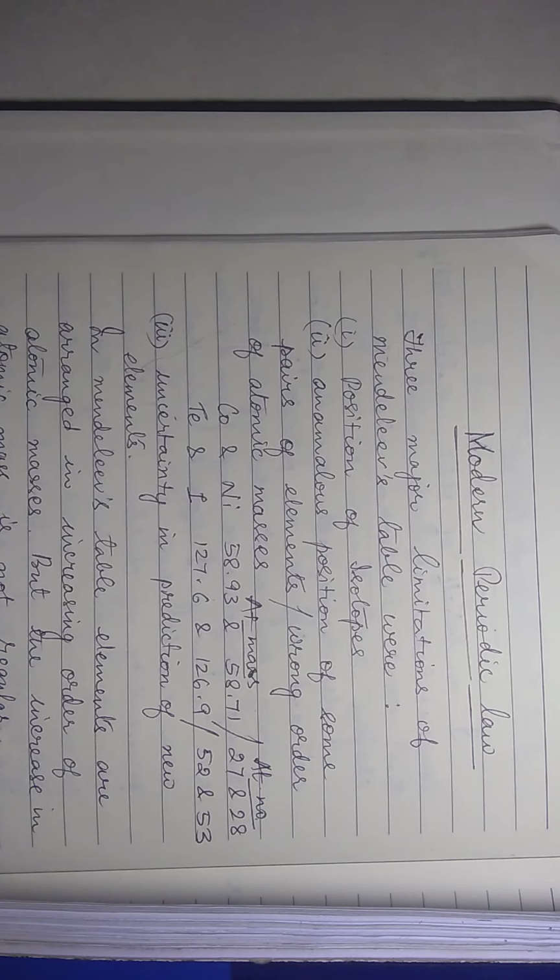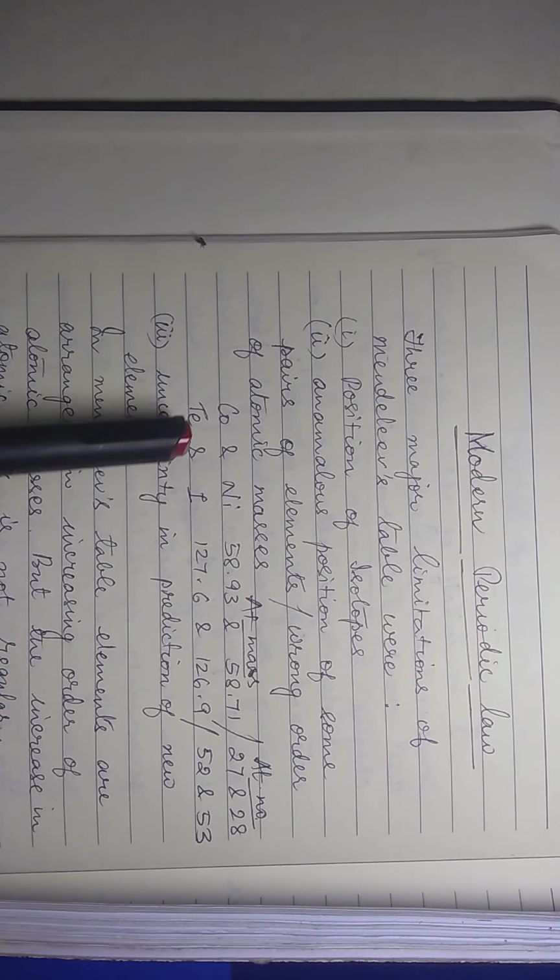Yes, children, we saw about Mendeleev's periodic table, its merits and demerits, all that we saw, is it not? And there were so many demerits which needs rectification, which needs to be corrected, is it not? And how all these limitations were resolved, how they were corrected. It was all done by the scientist by name Henry Moseley. What did he do? How did he correct? That is what we are going to see in today's class.